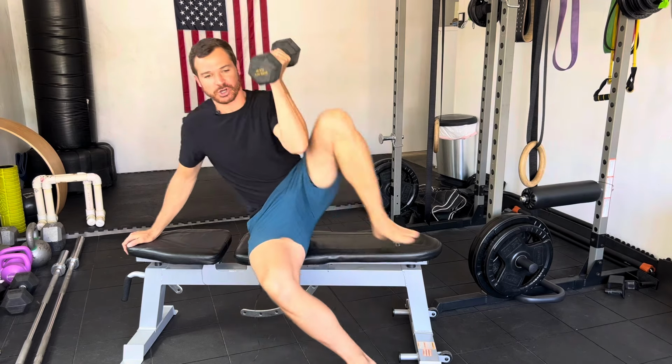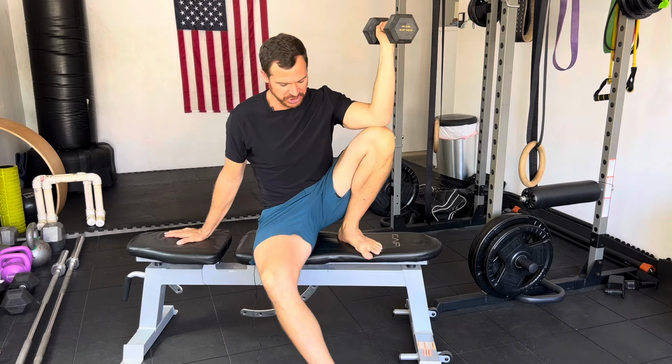All right, so if we know that weak deactivated external rotators gives us shoulder pain, then we need to make those muscles very active and very, very strong. Here's my primary tool for doing that. This is called dumbbell external rotation. I'm gonna set up sitting on a bench like this. You can also do this sitting on the ground. Either way is totally fine.